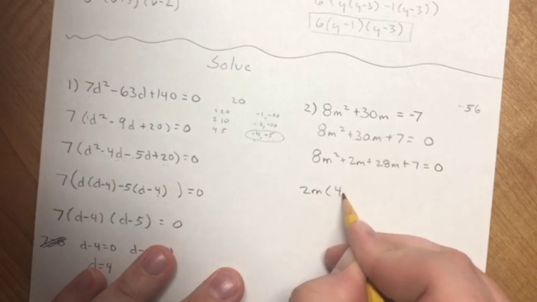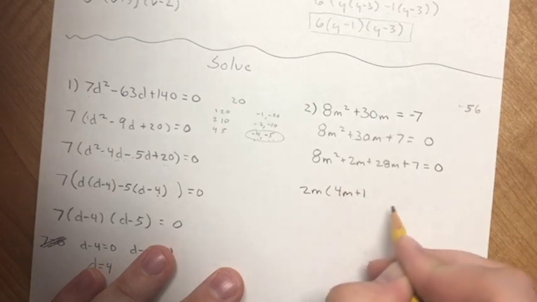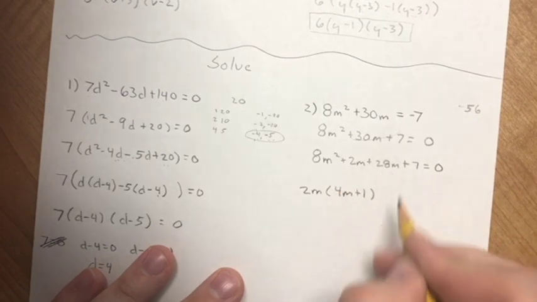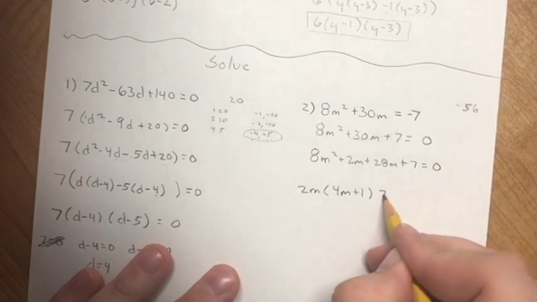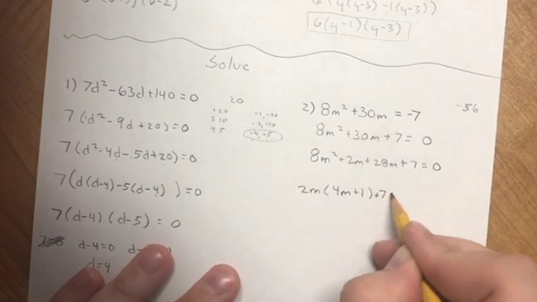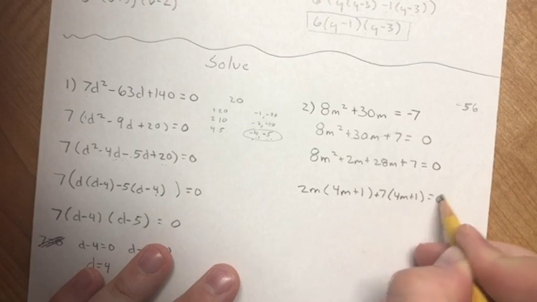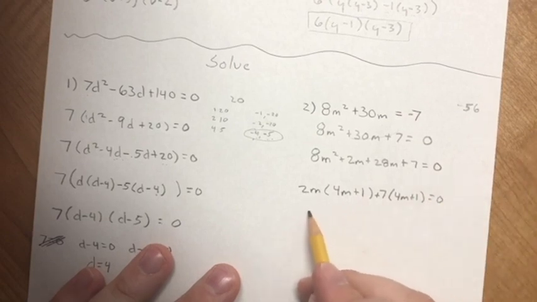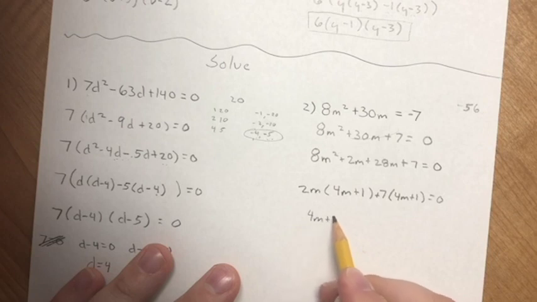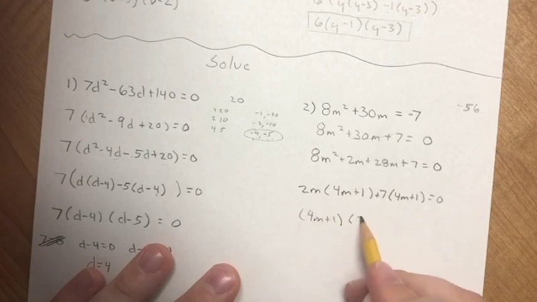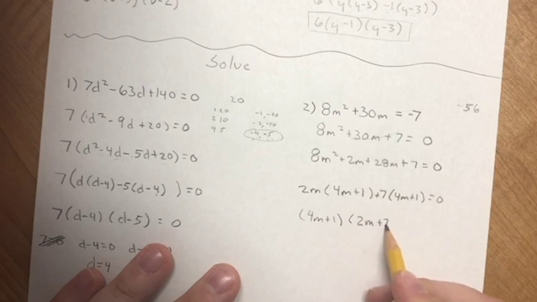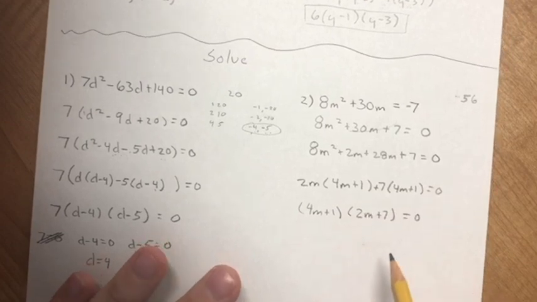That would leave me with 4m plus 1. And then I can look at my second two terms, and I can factor out a positive 7 out of both of those. And that would also leave me with 4m plus 1. I'm going to write down the thing that is the same, which is 4m plus 1. The two GCFs, I'm going to combine those together, and I'm going to set that equal to 0.